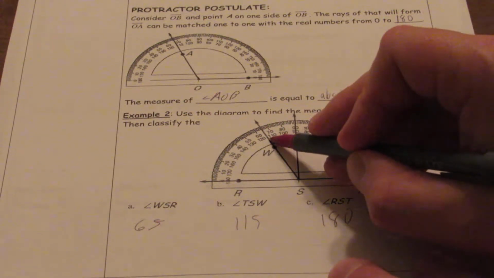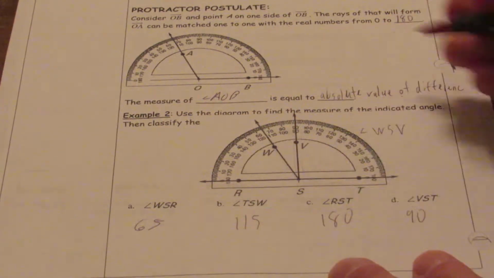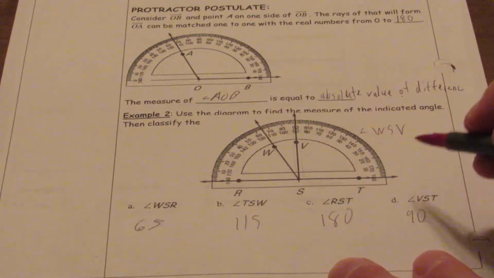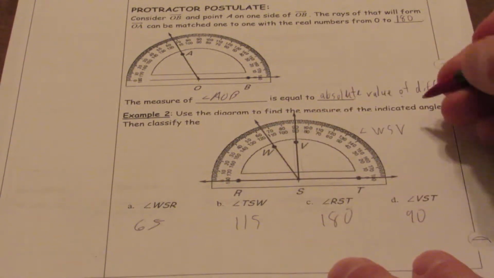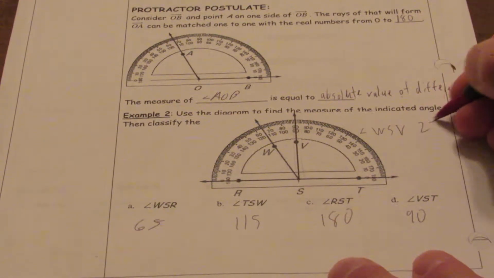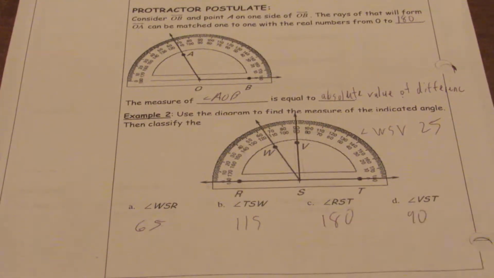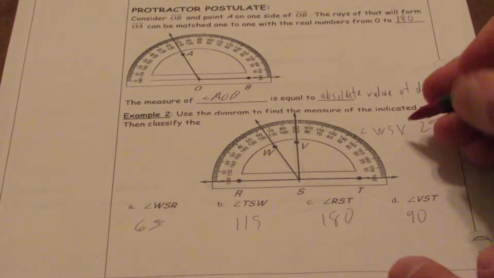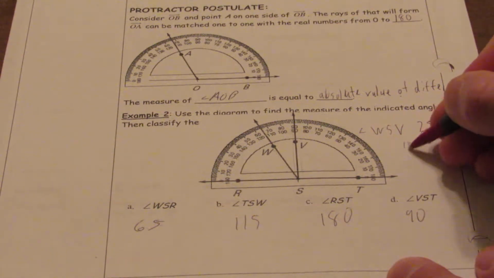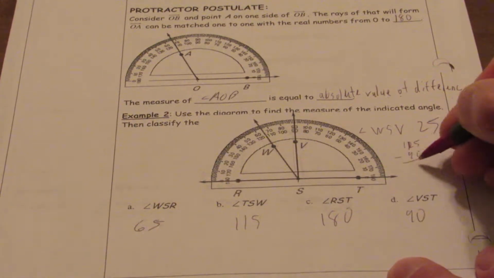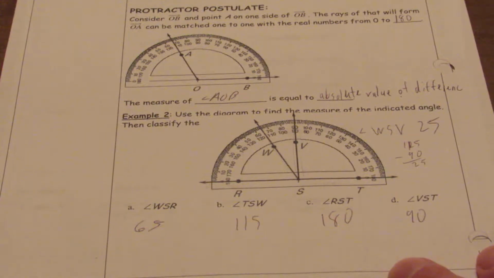If I'm on the inside, it's 115. So either way, when I subtract those, 90 and 115, I'd get 25. And that's what I'm looking at that angle. So this at WSV is the best example of the protractor postulate. I'd be doing like 115 minus 90, which gets me 25.